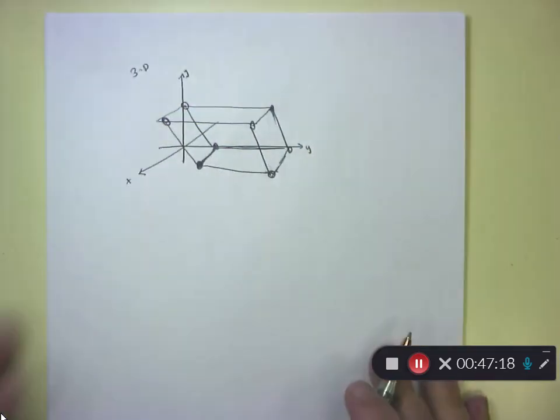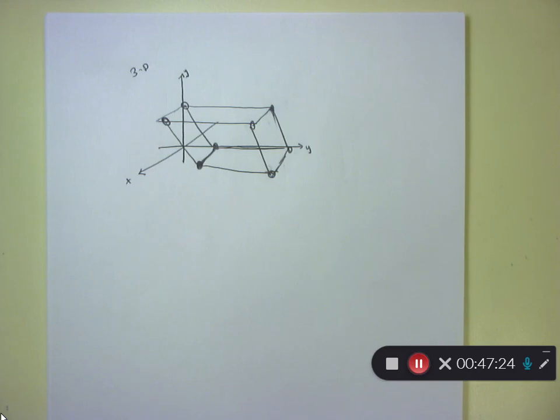So this is what we call a parallel pipe. It is a box that's kind of skewed. That's the fancy word for a parallel pipe. A box that is skewed. Your job is to find what the volume is. Now, if it was a regular box, that wouldn't be a problem. It's length times width times height. My problem is it shifted on me. Okay? So, how do I do this?